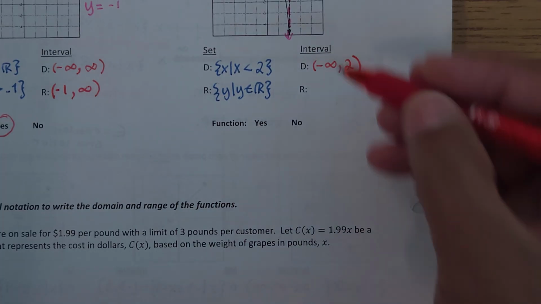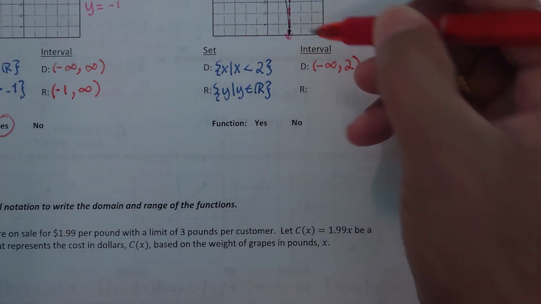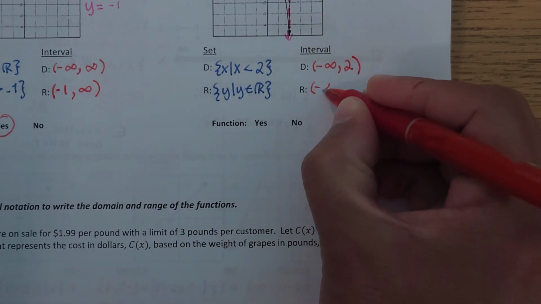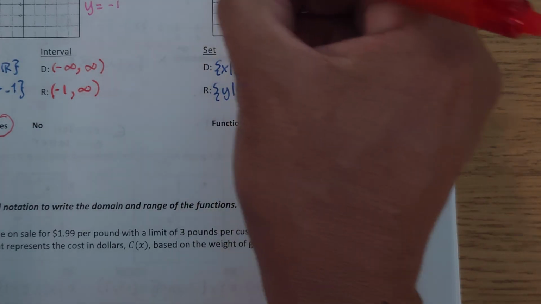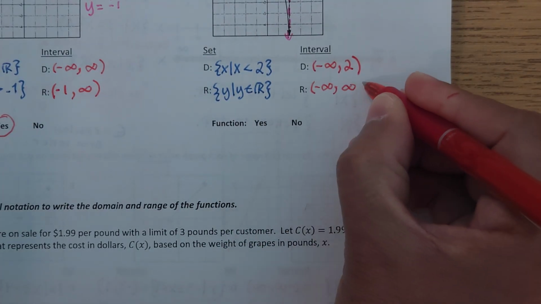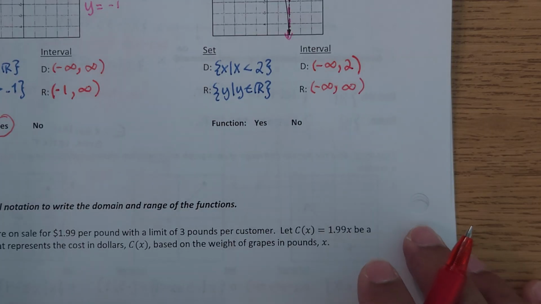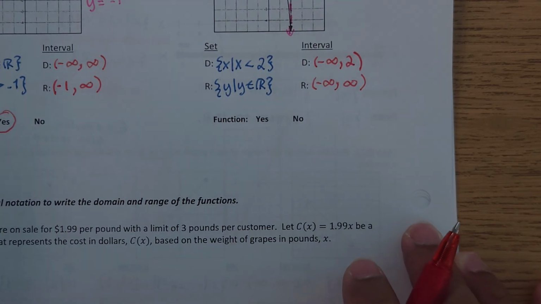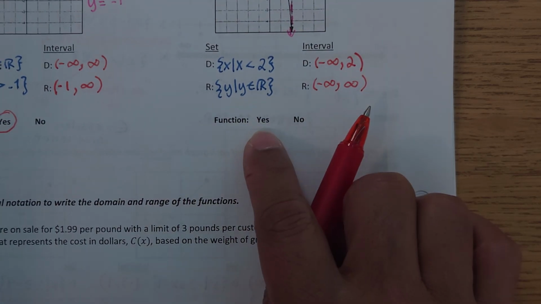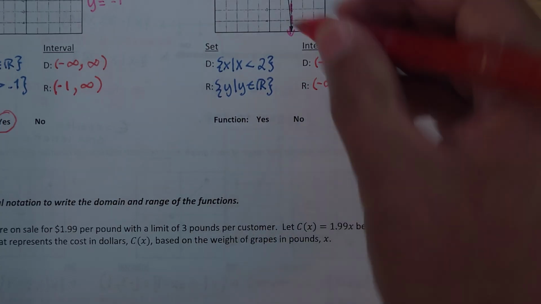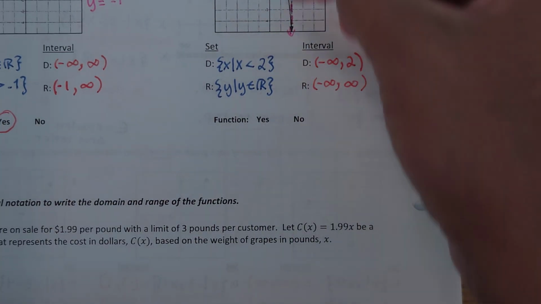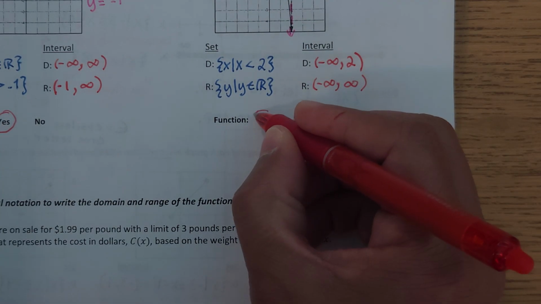The range, this keeps going down infinitely. So then bottom is negative infinity, and then top keeps going up infinitely. So top is positive infinity. And there is the domain and the range in interval notation. So last question, is this a graph of a function? The answer is yes again, because you can do as many vertical line tests as you want here, and it's going to pass every single one of them.